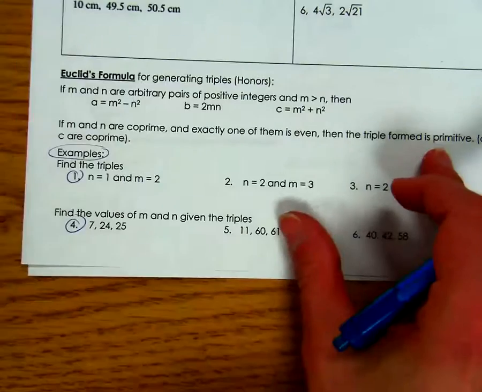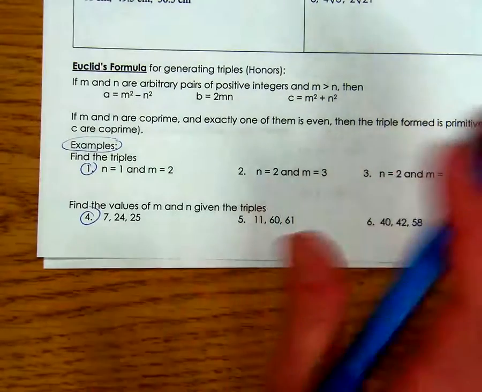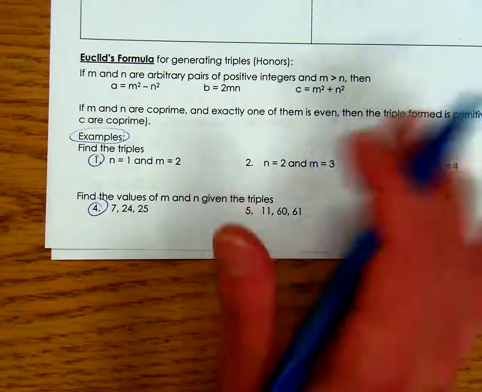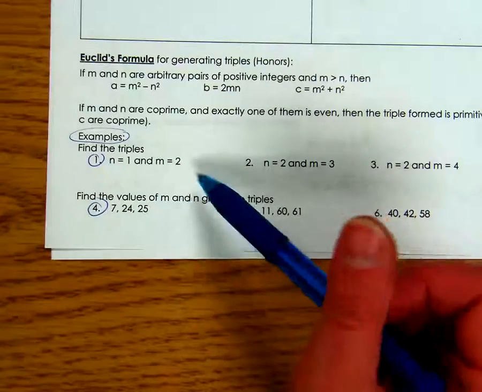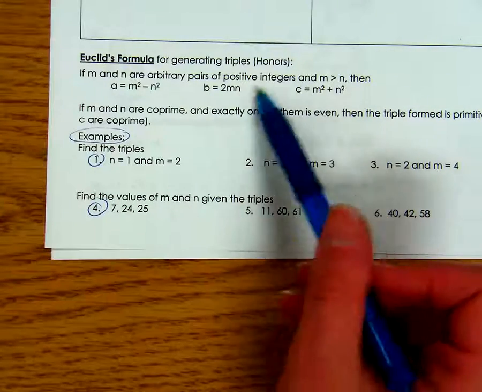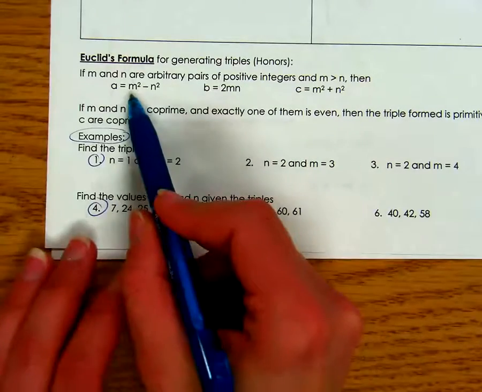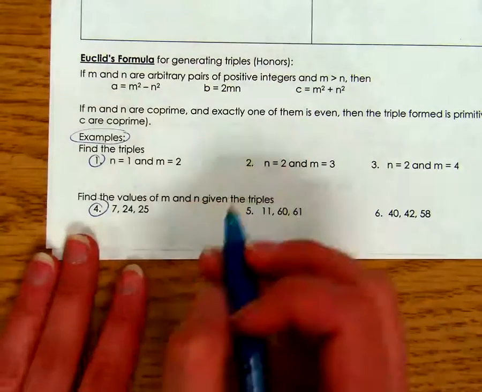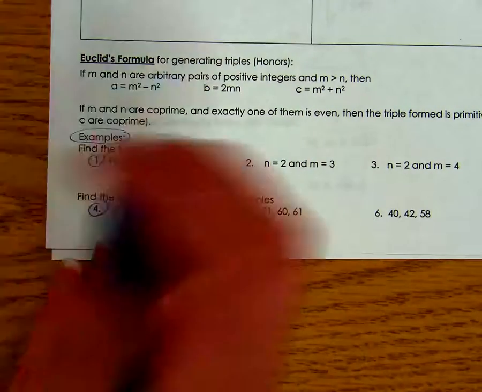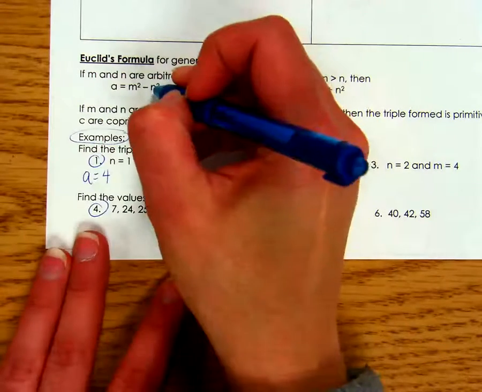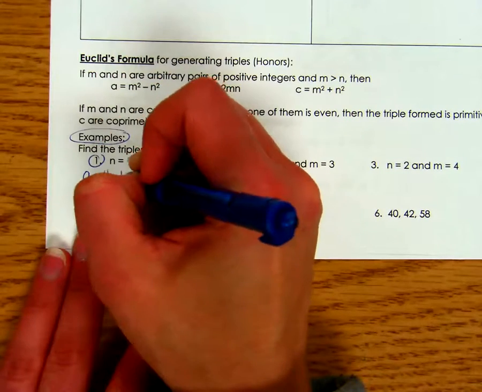So before you get bogged down in all those words, we can just give it a go. I know that n is 1 and m is 2. I've got positive integers and m is greater than n. To figure out A, I would do m squared, which is 4, minus n squared, which is 1.